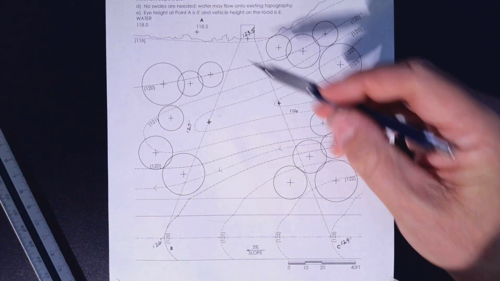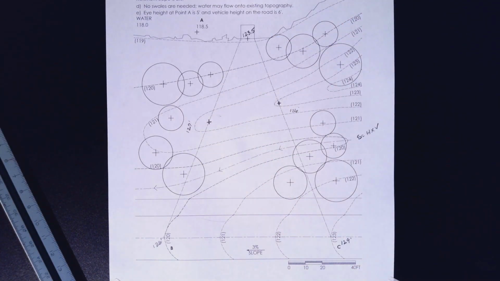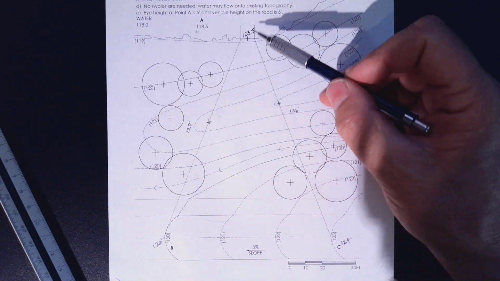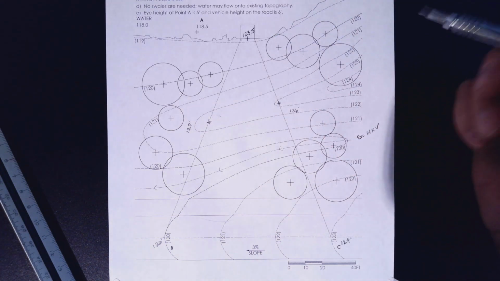So we know the horizontal. Let's do this side first. We know the horizontal. What's the vertical? Vertical is 126 minus 123.5, so 2.5 feet, right?